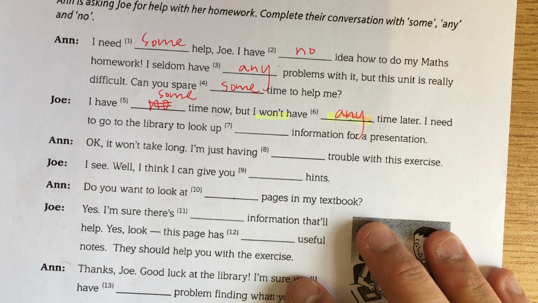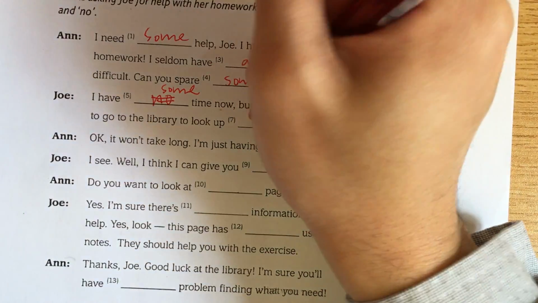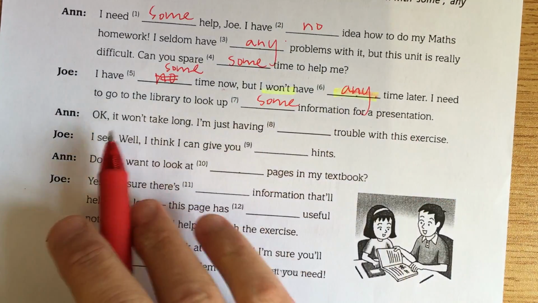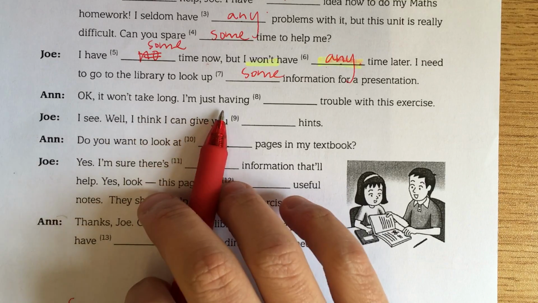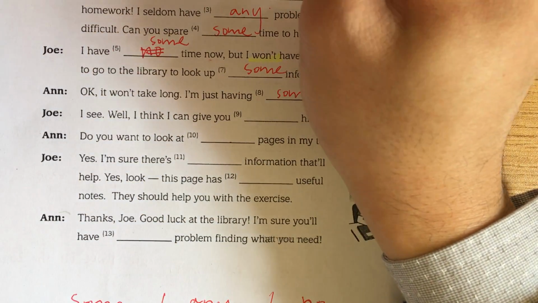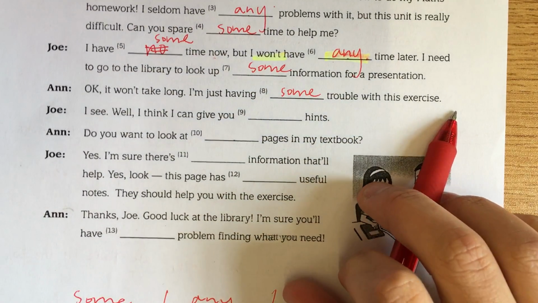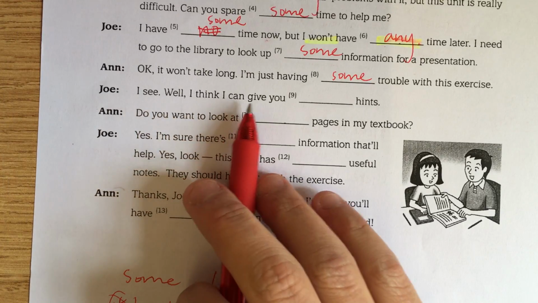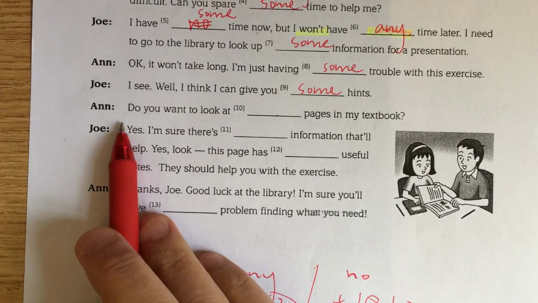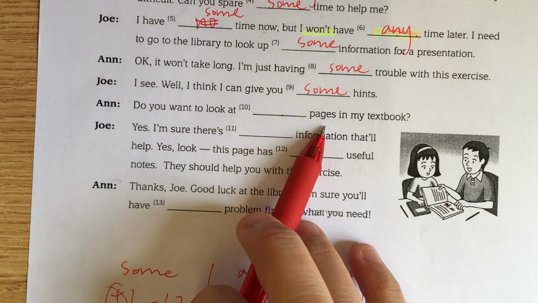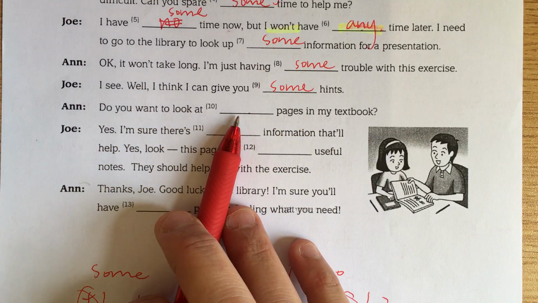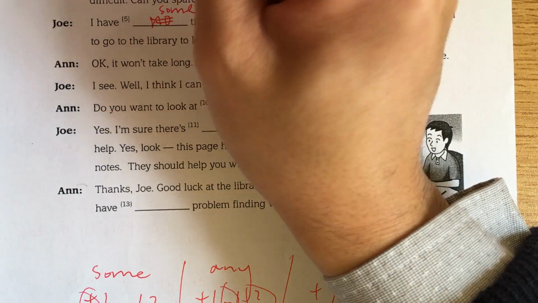I need to go to the library to look up some information for a presentation. Okay, it won't take long. I'm just having some trouble with this exercise. I see. Well, I think I can give you some hints. Do you want to look at some pages in my textbook?